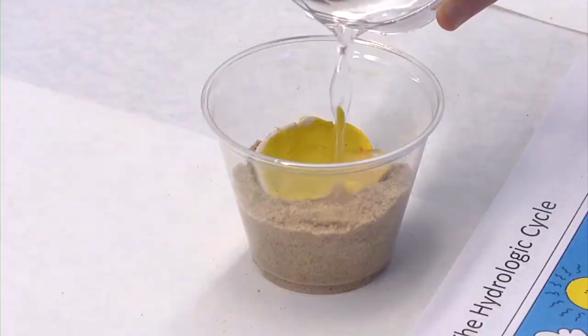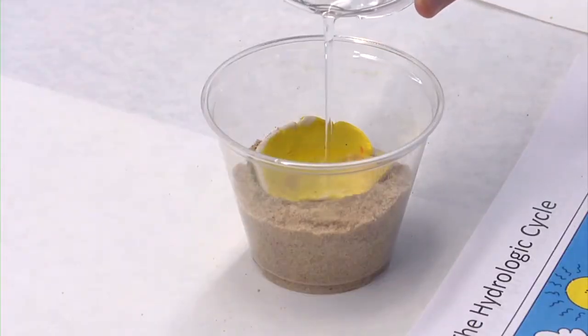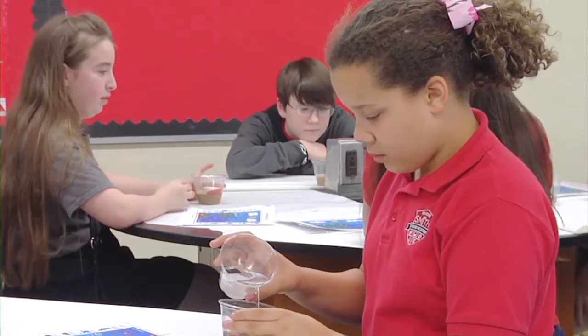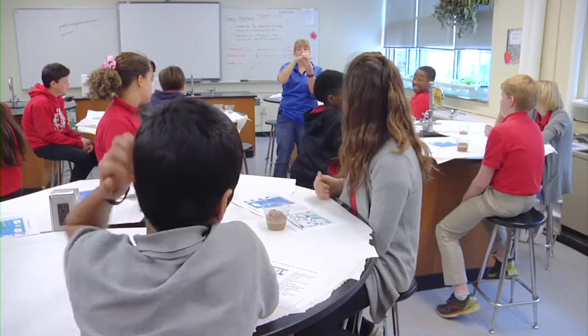So you're going to pour water a little bit first on your clay layer. We had a cup and we filled it with sand, water, and clay and gravel, and that was to represent the different layers of the aquifer and how it filtered water. You're going to have surface water now.